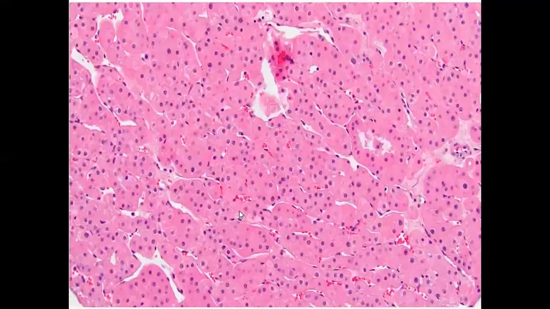If we go to high power, we can see that the tumor cells contain abundant pinkish, eosinophilic cytoplasm, and they have very uniform rounded nuclei. Most of the nuclei have prominent nucleoli as well. But there is hardly any mitosis, and hardly any necrosis present in these tumors.